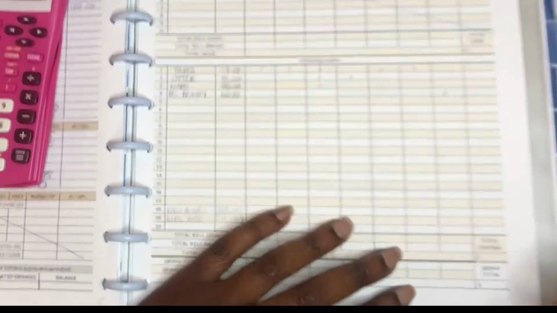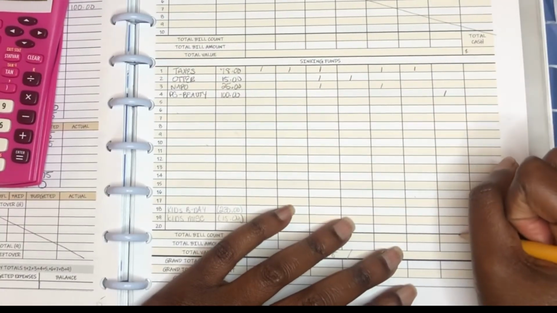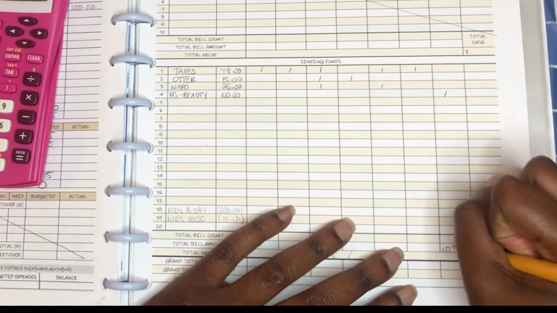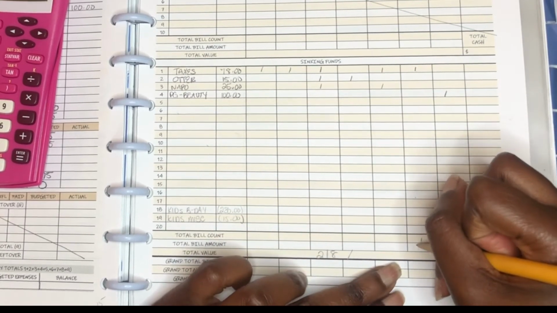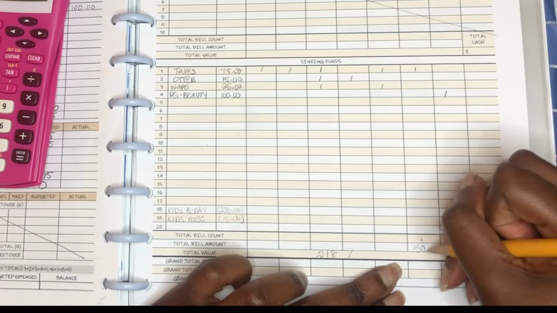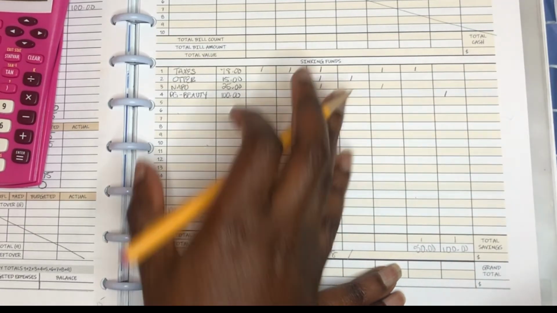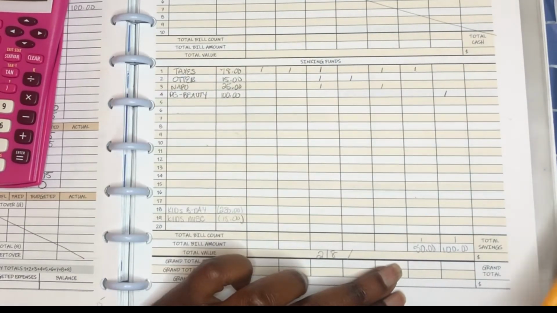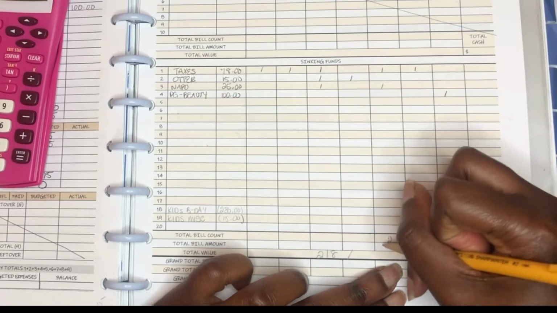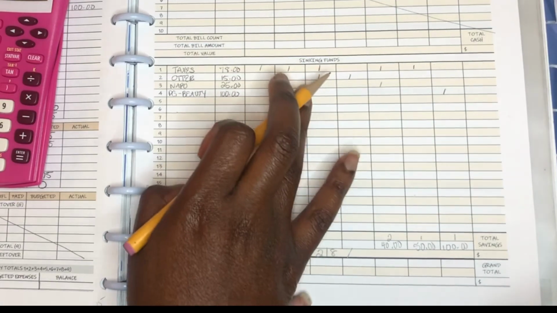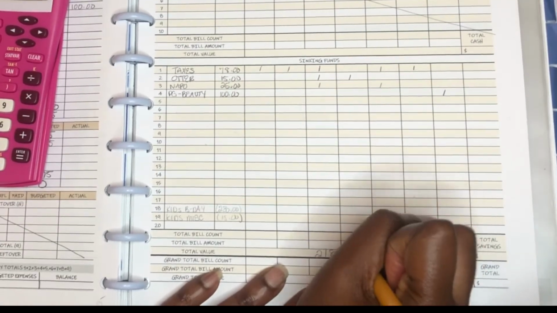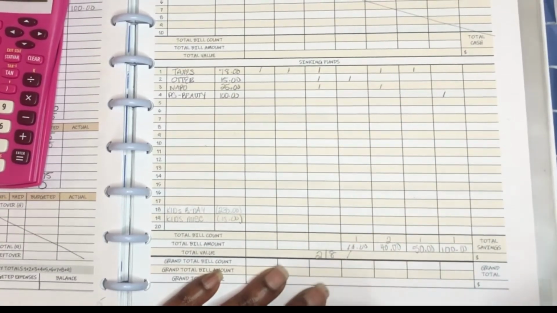So I'm going to tally this up. Sorry, I have my thing right here. That's 1 for 100. I have 150. That's $50. I have 2 20s, so that'll be 40. I have 110, so that equals $10.